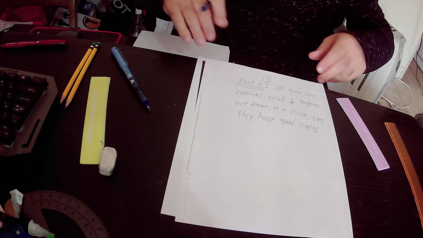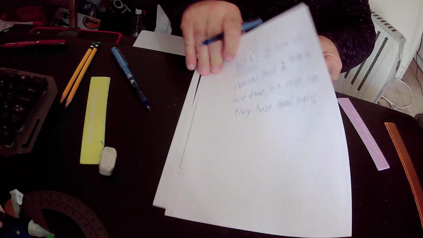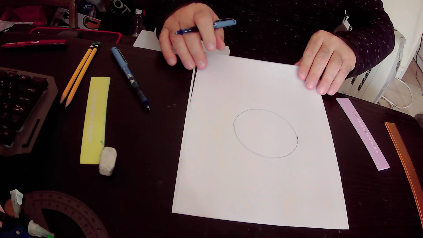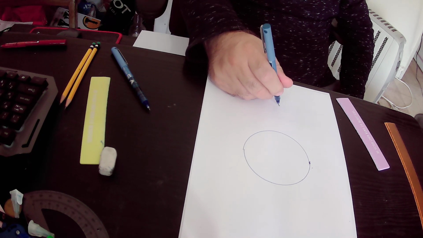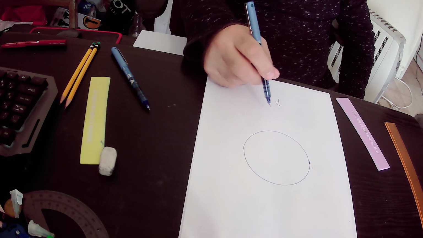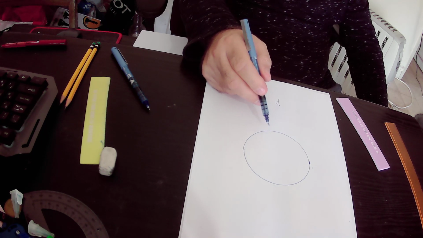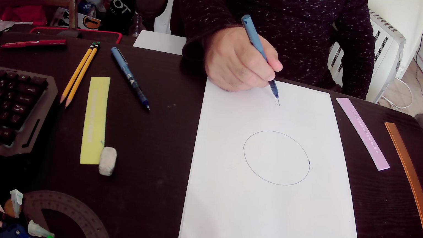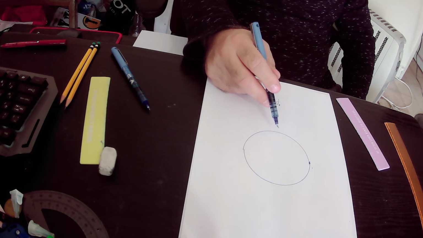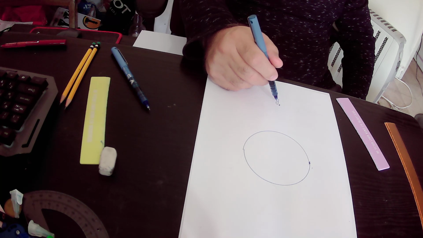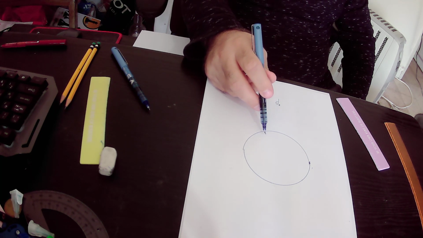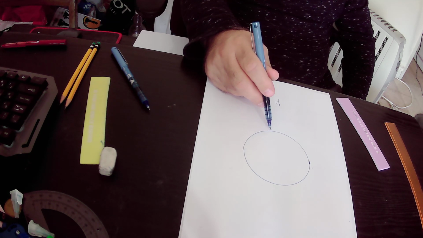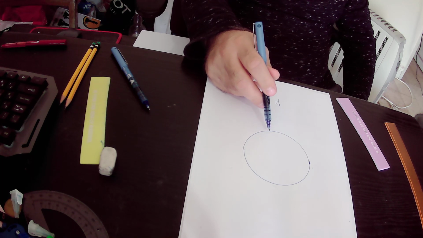So actually the meaning of rule number two is that if you have this circle and an external point, this point P, it is an external point in relation to this circle because point P is neither inside the circle nor on the circle, but outside it.